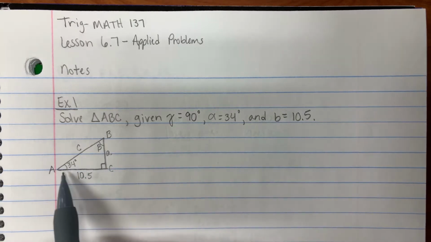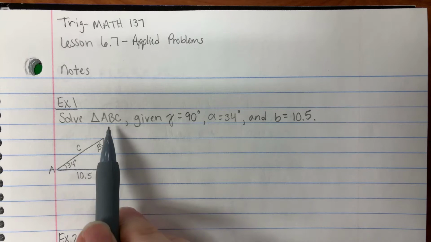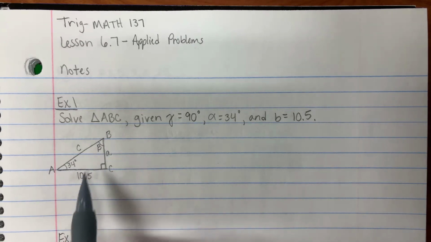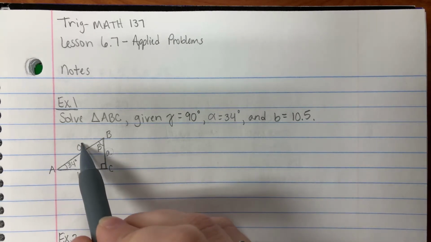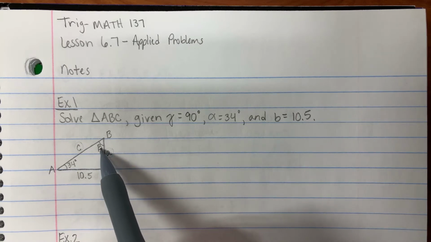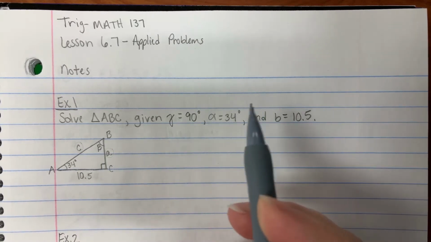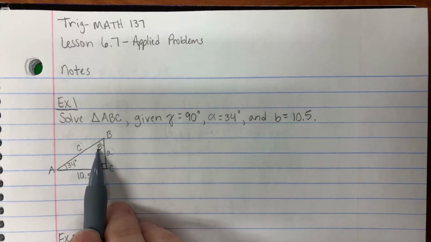So I always draw this same right triangle, and I always label it A and then B up here and then C. So then this side over here is always b. So what's missing? What's missing is this side a and side c, those two sides, and then one of the angles. Angle, I'm going to call that beta. That's missing.